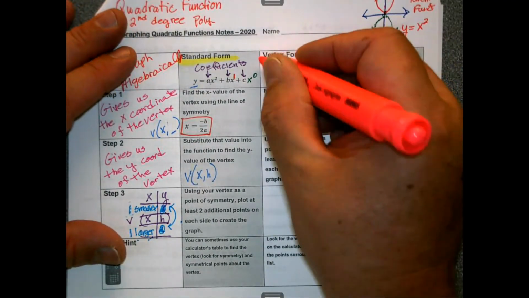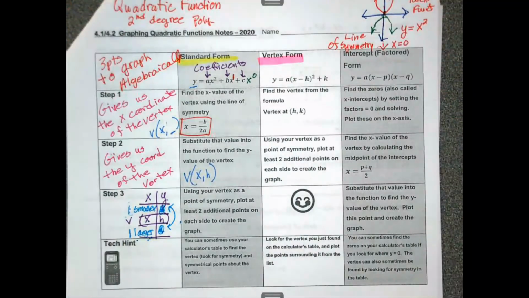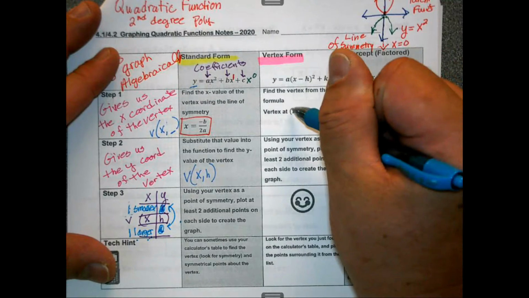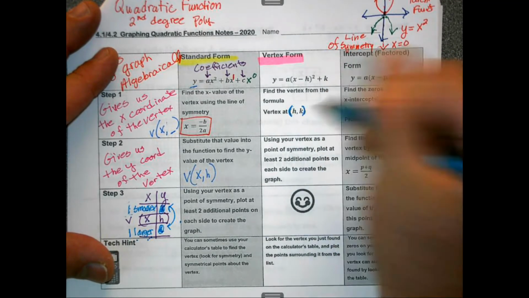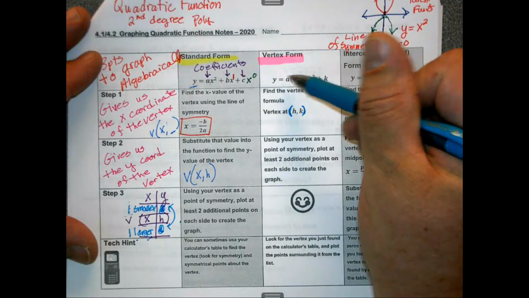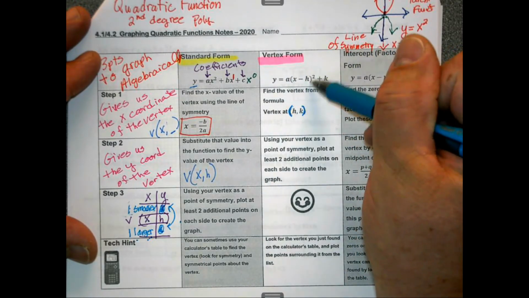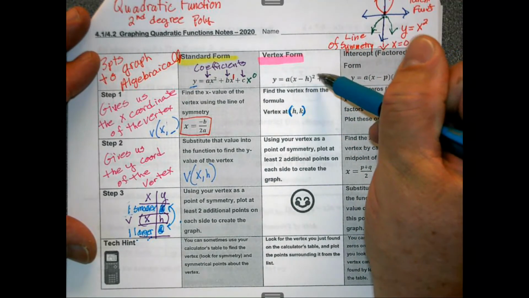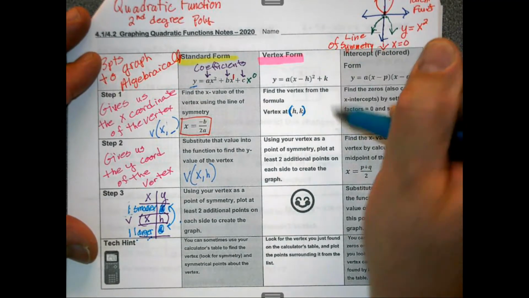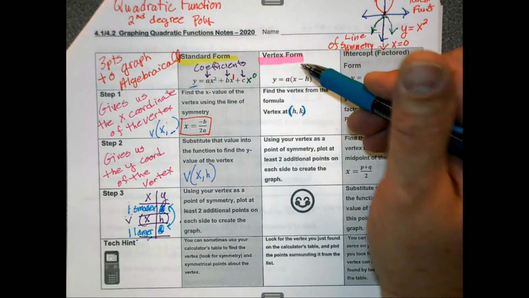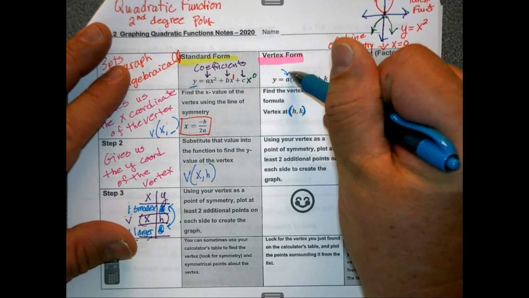The next one, vertex form. Now, vertex form, you're very familiar with, right? Because we just did it graphing the absolute value function. And it actually is kind of easy because the vertex is at h comma k. Vertex form, remember, is a times the quantity x minus h, in this case squared, plus k, where the same transformations apply. A is the slope.